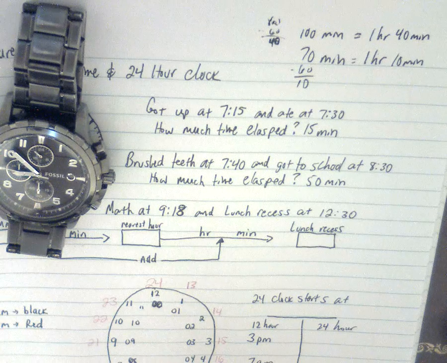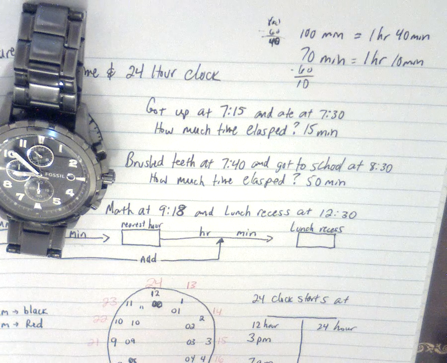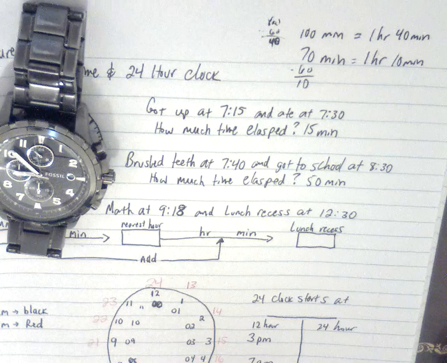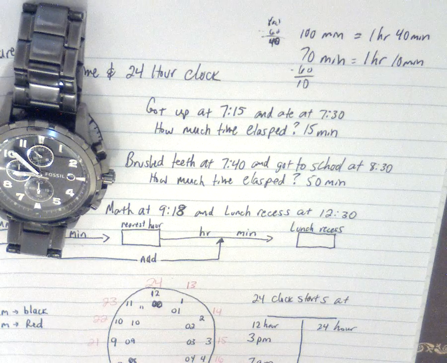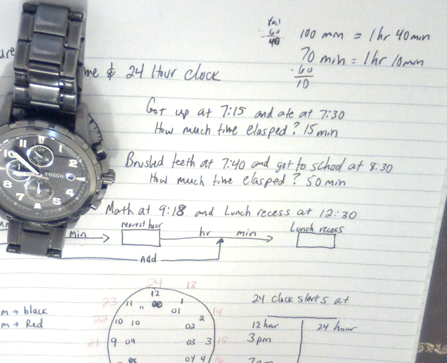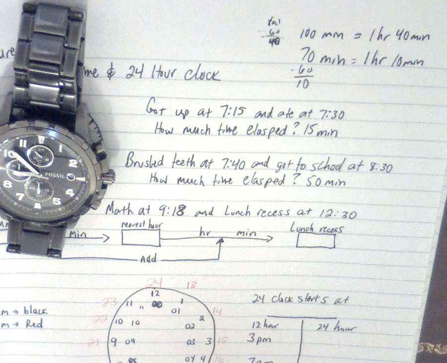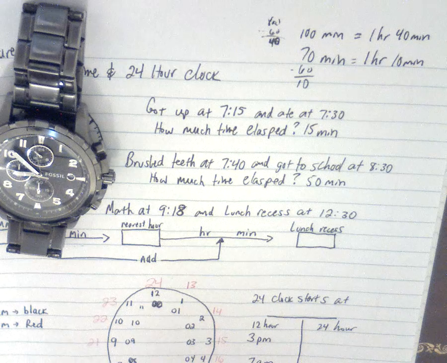Okay, that's how you would do 100 minutes in time. Okay guys, because this is going to be very important as we move along. 60 minutes is an hour, 120 minutes is 2 hours, 180 minutes is 3 hours. So 100 minutes doesn't equal 1 hour. Okay, that's very important to know.